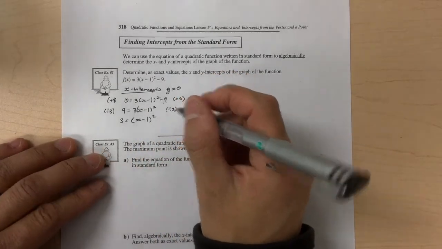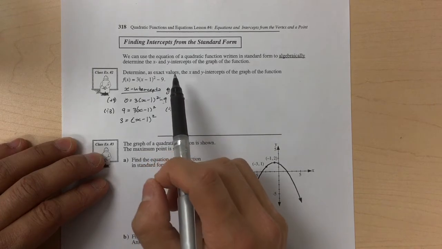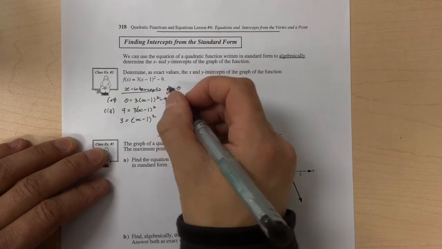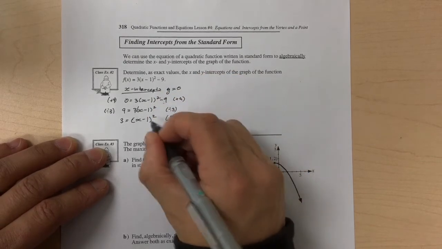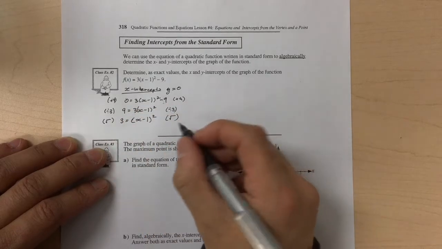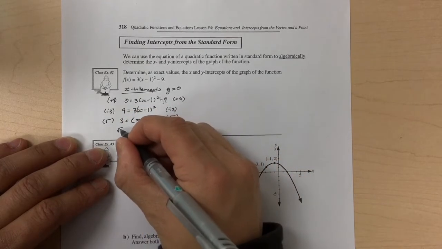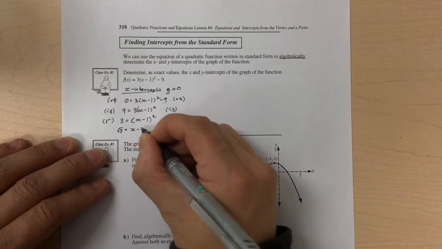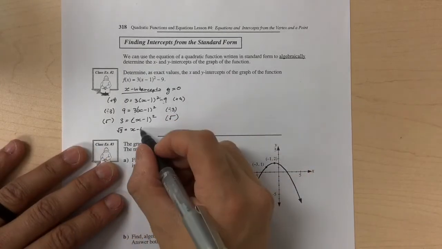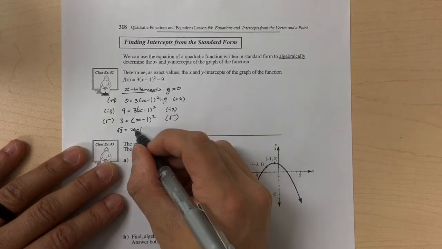So one thing I could do, we're looking for exact values, so they want us to use radicals here. I'm going to square root both sides to get rid of this exponent. So I'll be left with square root of 3 is equal to x minus 1. Now, I need to bring this 1 to the other side of my equation.